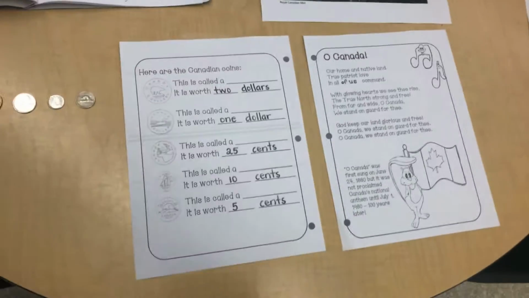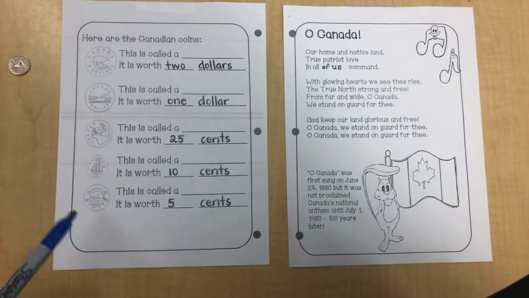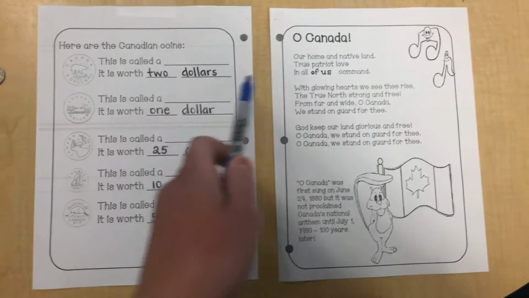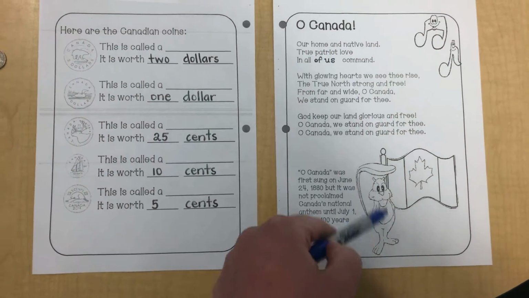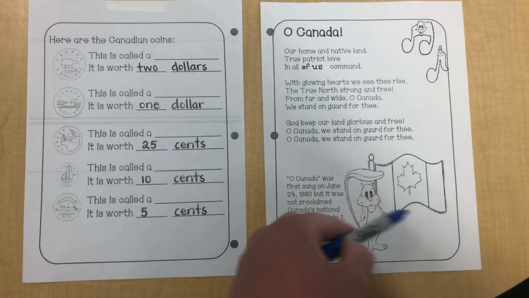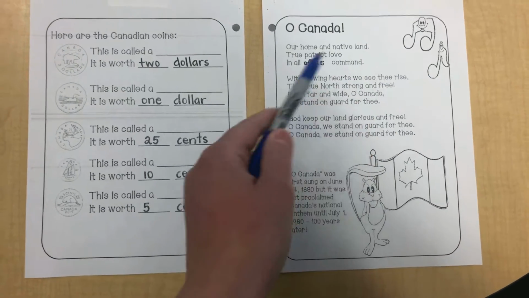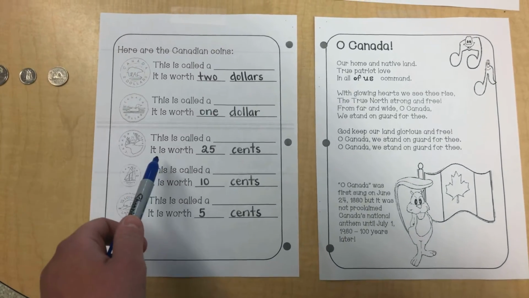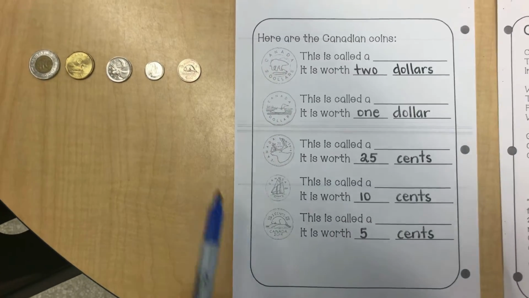All right, here are our booklets. So the 2 pages from our Canada booklet that you're going to work on is one that looks like this. It talks about Canadian coins, and the other one is this one here. It's got the little beaver and the maple, the Canadian flag here with some musical notes. That's the national anthem for O Canada. So we're going to start off with this one first. We're going to talk about coins.